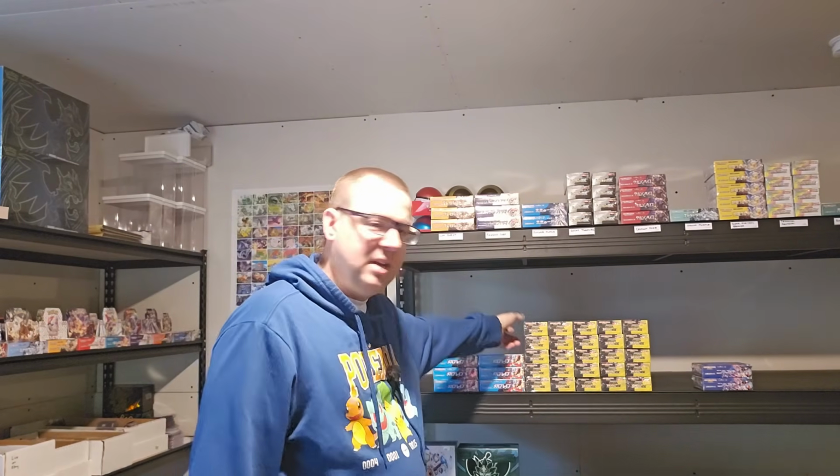So let's just pretend I bought Mega Dream for 80 bucks a box. That's not accurate, but let's pretend I paid $80 a box for them and I'm selling them at 90. Well, my margin is pretty small there, right? That's usually about the margin I'm working with on these boxes. And then maybe over the course of 2 weeks, the market value goes from 90 bucks to 120.